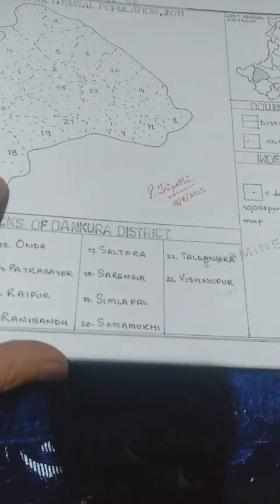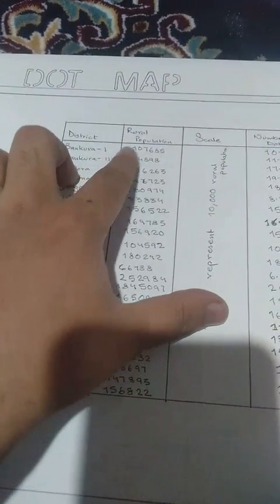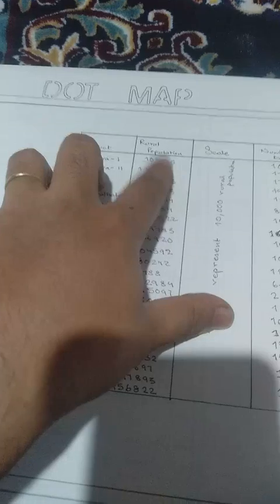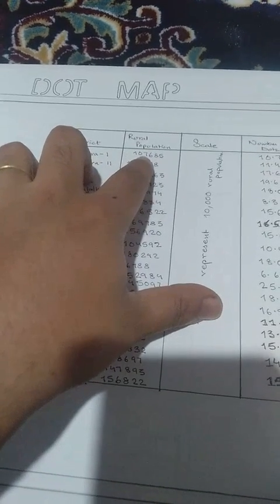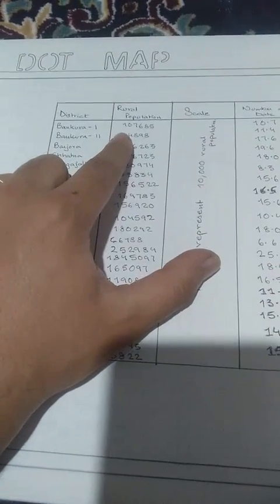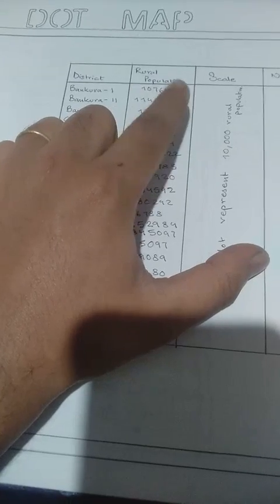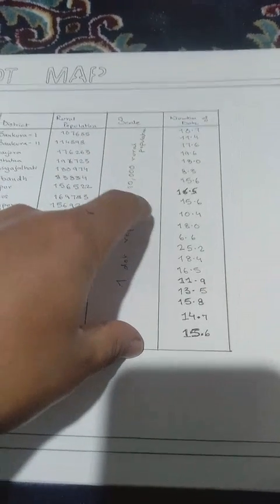So if my one dot is representing 10,000 people, then in my Bankura 1 I have 1,07,685 people. So I have to divide this by my dot's value. 1,07,685 divided by 10,000, and you'll get the number of dots, 10.7. This is how you have to keep going. Each of the populations you have to divide by the value of the dot.